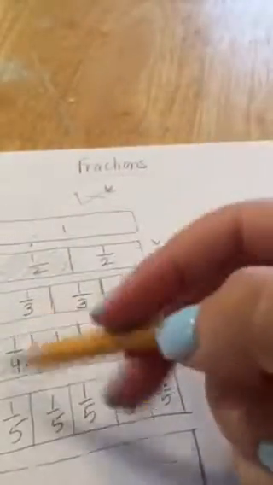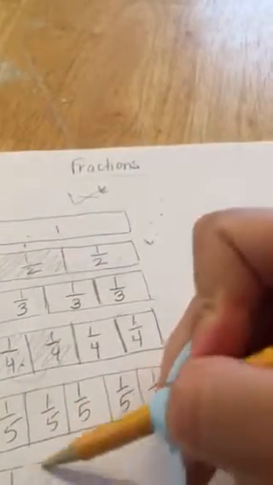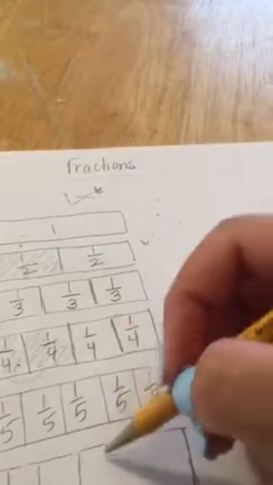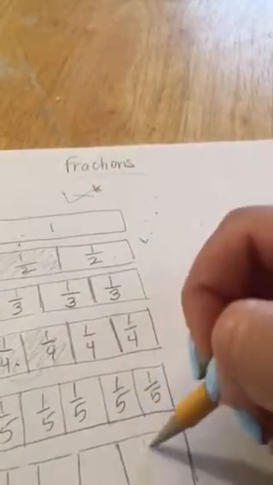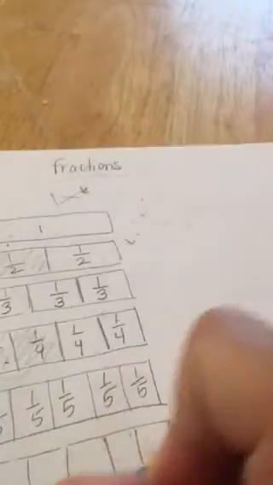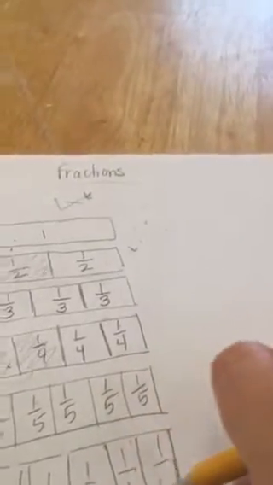We gotta cut it into 6 equal pieces. So 1, 2, 3. 1, 2, 3. All right, so now I have 1, 2, 3, 4, 5, 6. Perfect. So it's 1/6, 1/6, 1/6, 1/6, 1/6, and 1/6.